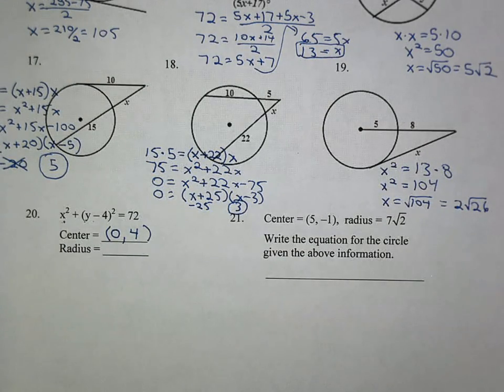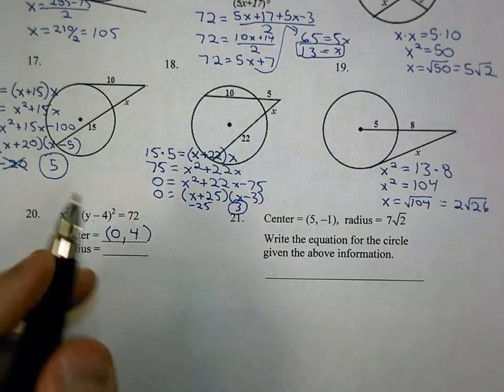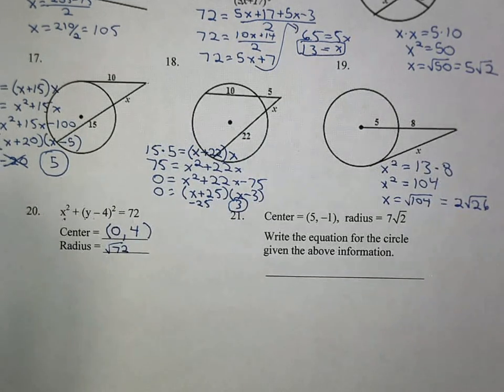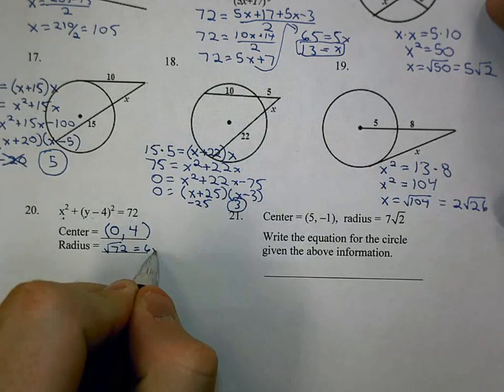My radius is the square root of this value, which if we look at the square root of 72, 72 is 36 times 2. We could look at that, and that would allow us to factor out a 6, make it 6 root 2.